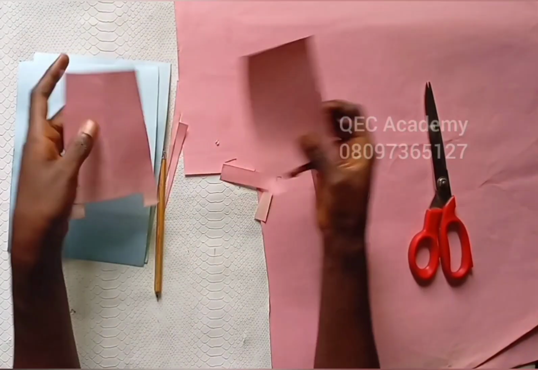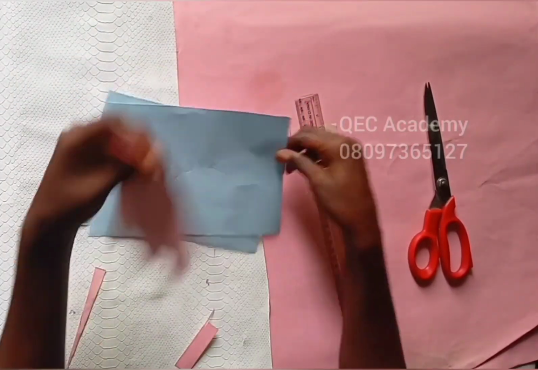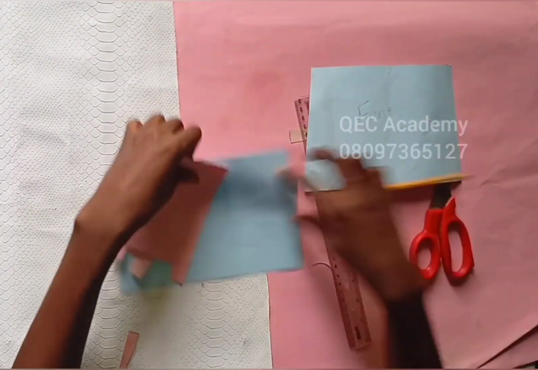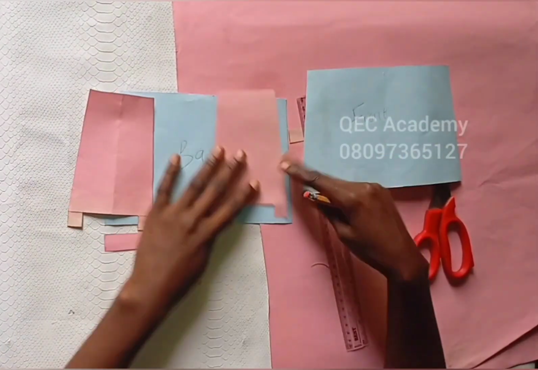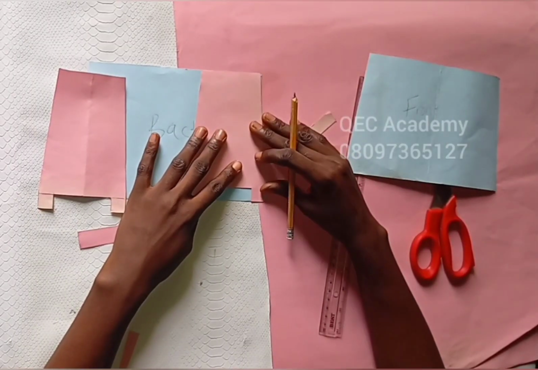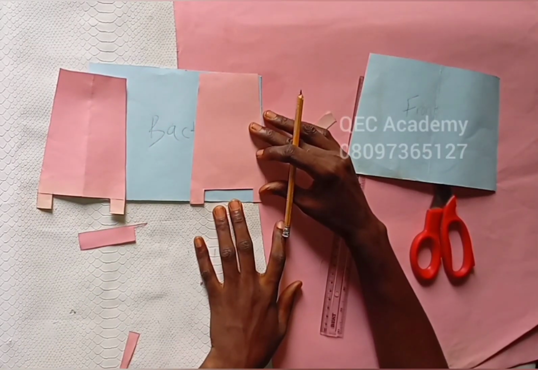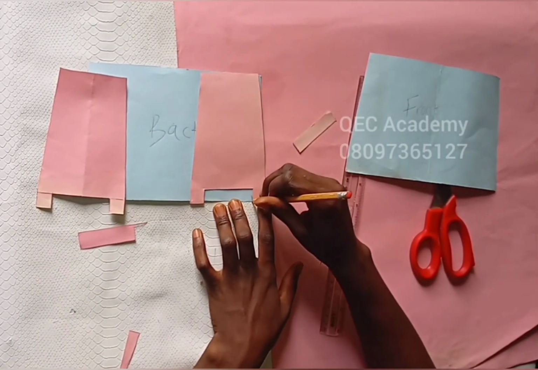So here are the two sides remaining, the bottom part. To get the bottom part, this is just what you do. This is the side and this is the back or the front, just pick any one. Then you know that this part will be around here. So note where it stops here.